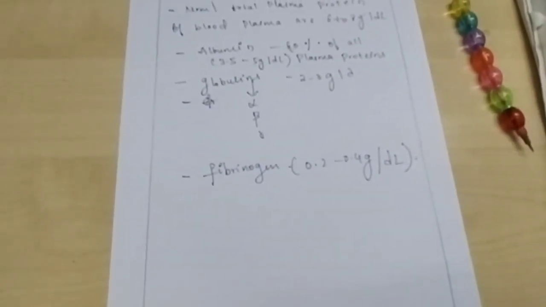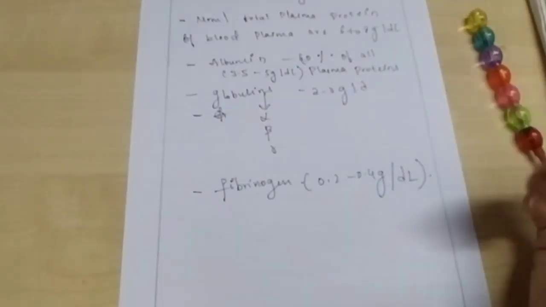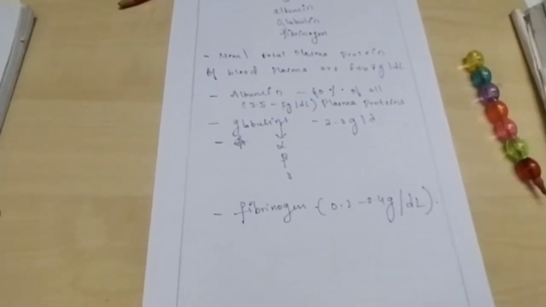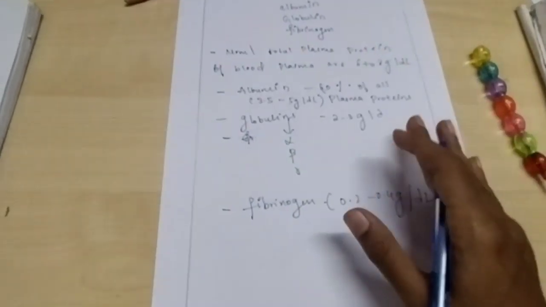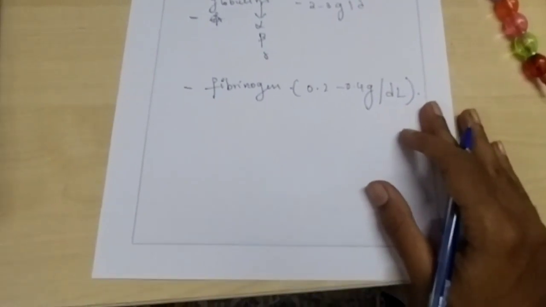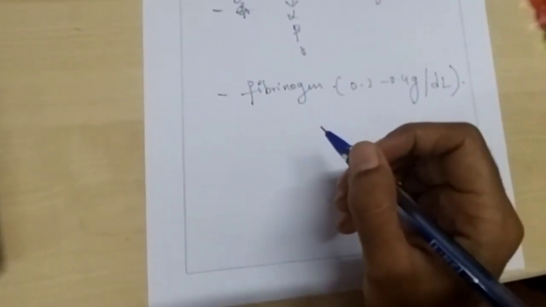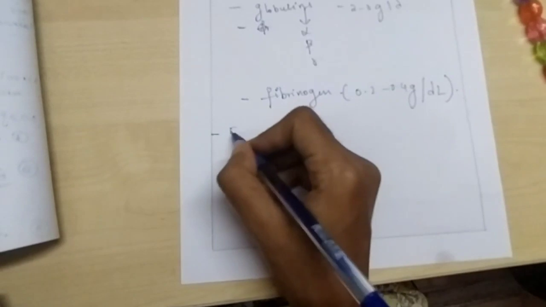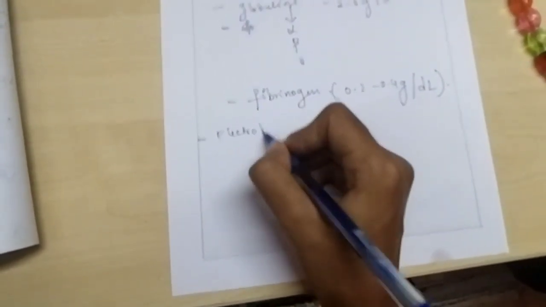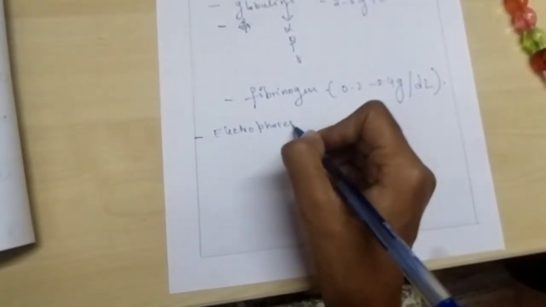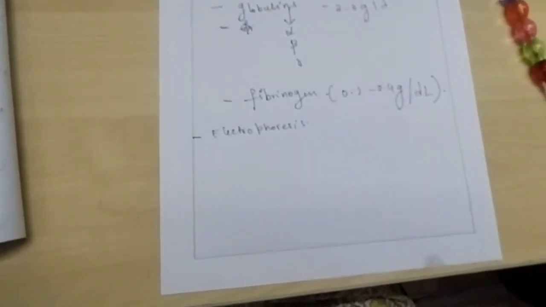And now let's discuss the clinical manifestations of the different types. These can be separated, or taken separately, by electrophoresis.